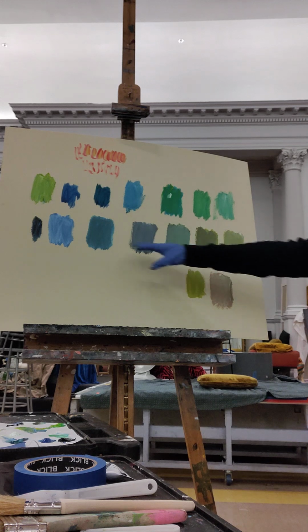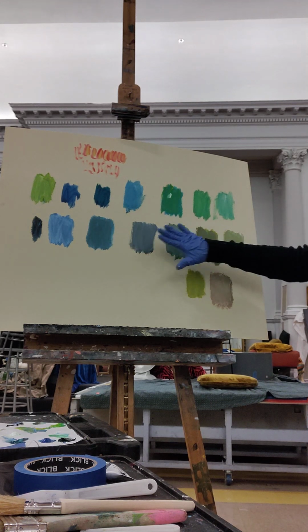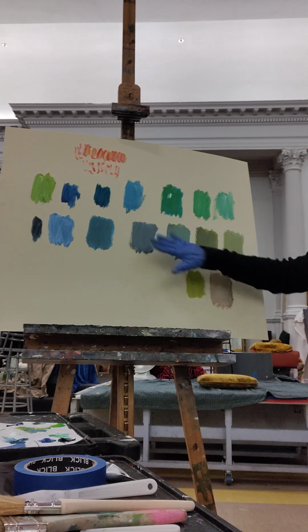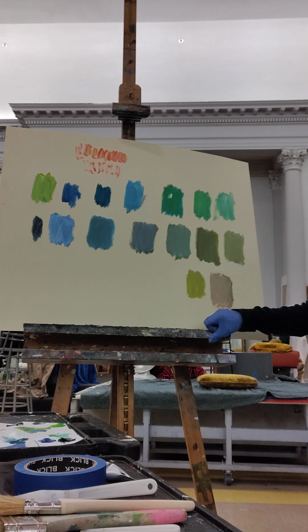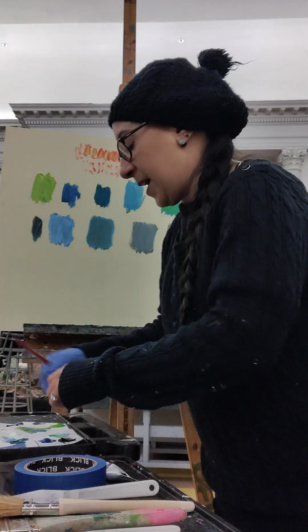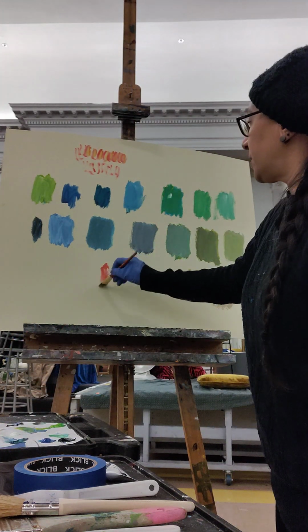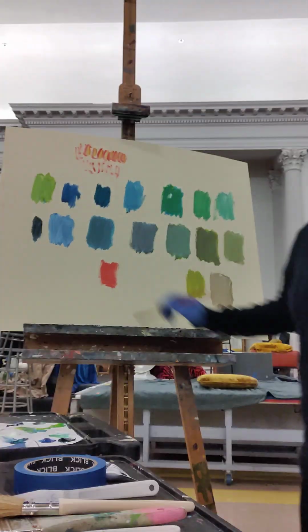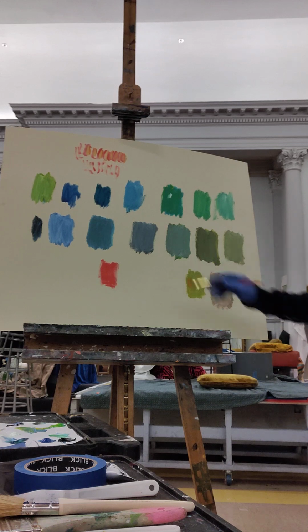So one last thing, if I was using these colors, what would be a good contrast for these colors? I could have reds. I'll show you something. What if I had this, look at this orange. See how that pops? Right, it's an orangey red.